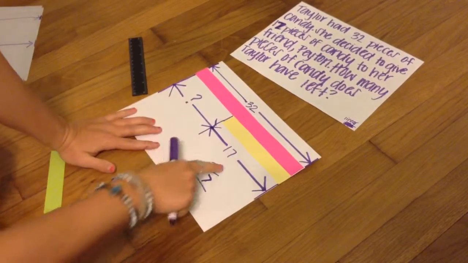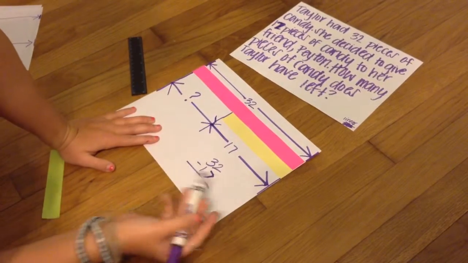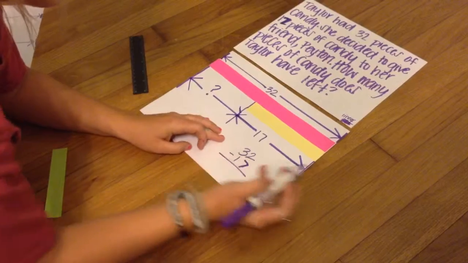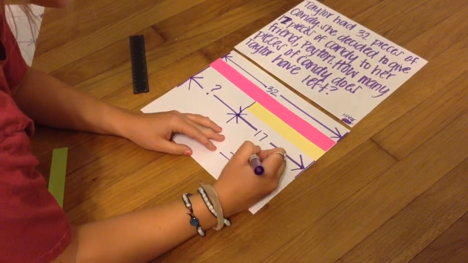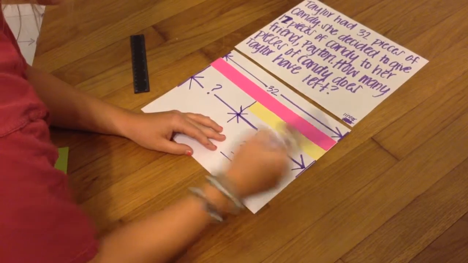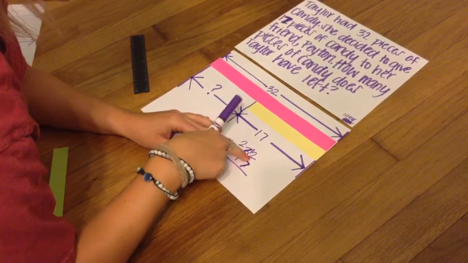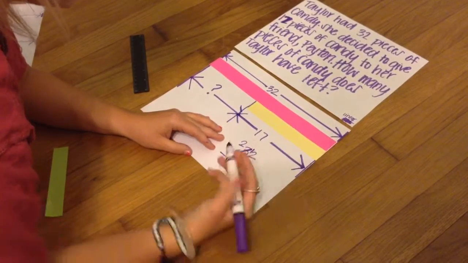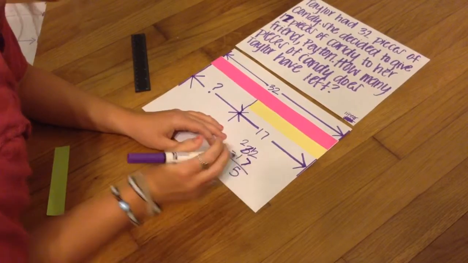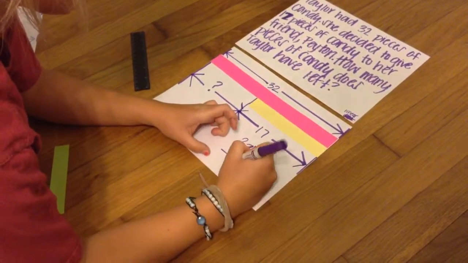So if we look in the ones column, we have 2 minus 7. But we know that we can't subtract 7 from 2, so we're going to have to regroup from our tens. We're going to take a group of 10 and add it to our 2 ones. So our one group of 10 plus our 2 ones equals 12. And now we can subtract 12 minus 7, which we know is 5. And now we have 2 groups of 10 minus 1 group of 10, which is 1.